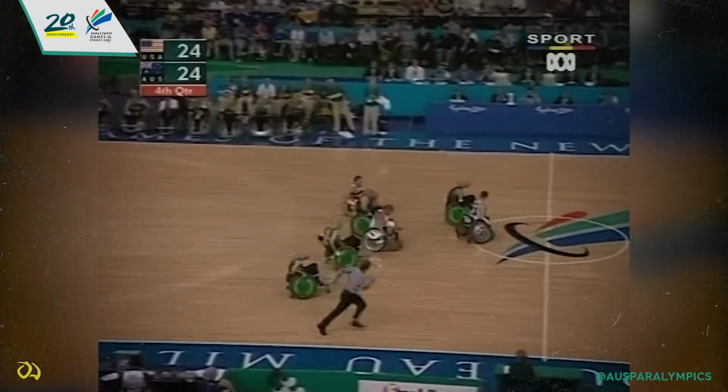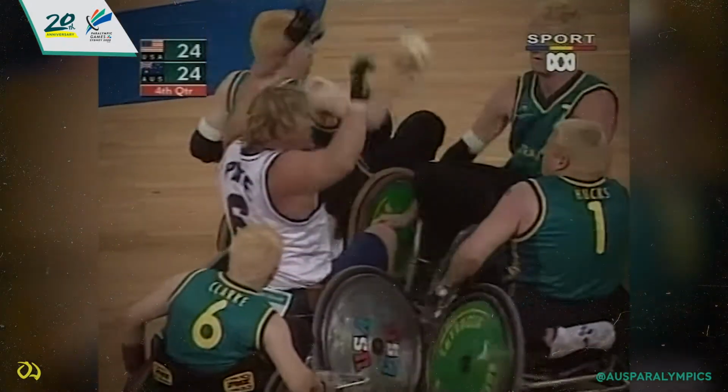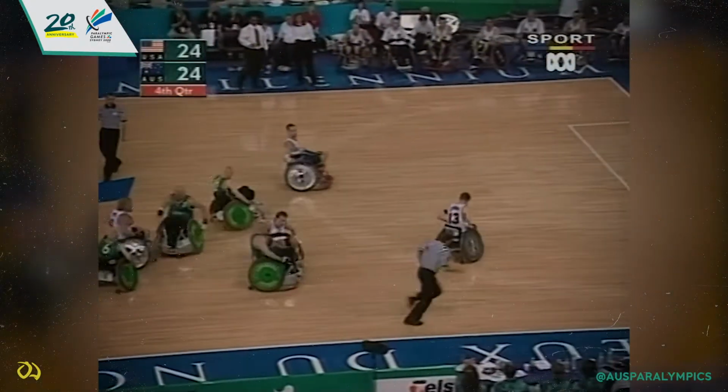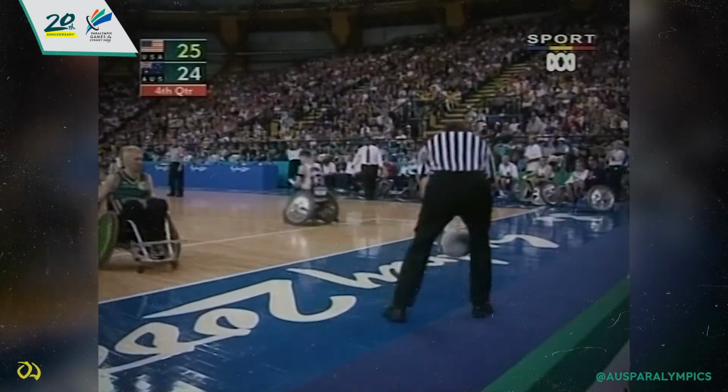Now the United States, Steve Pate again, away he goes. Great work though by Hucks. He pulled him up. Nice pass over the top to Chun, and the US is in again. It's 25-24. Pate and Chun are picking up the slack on this line.